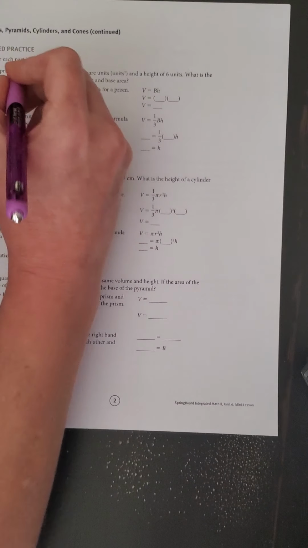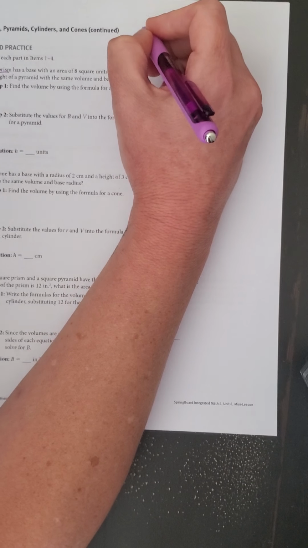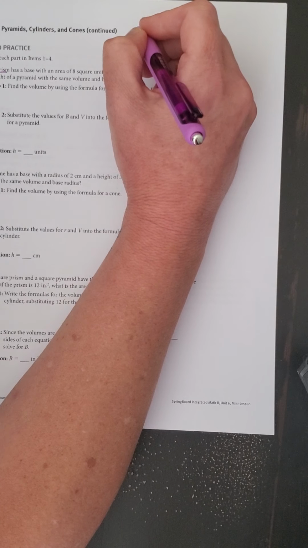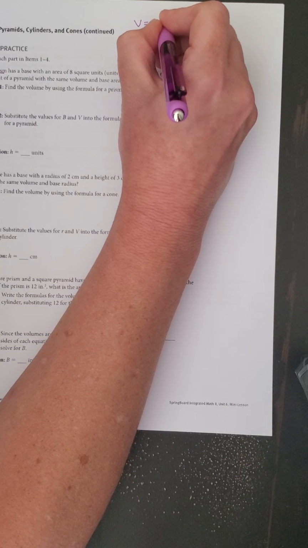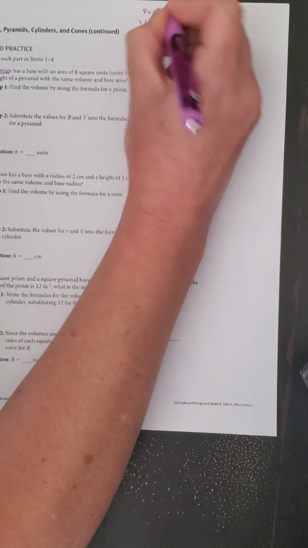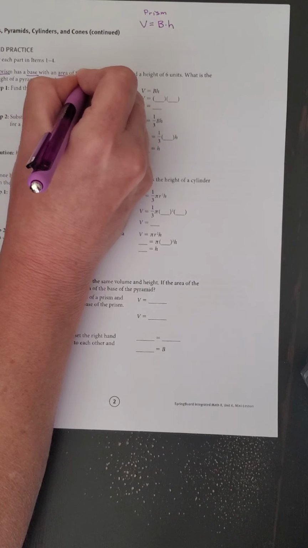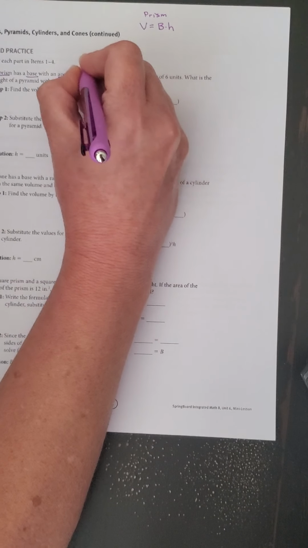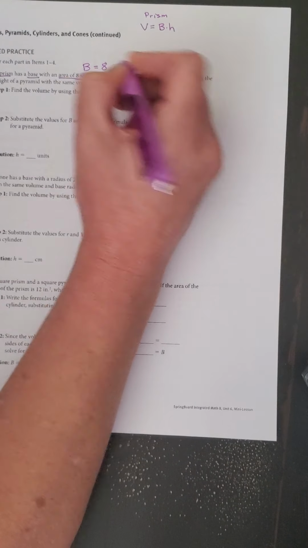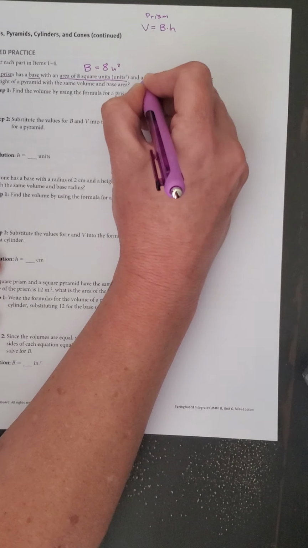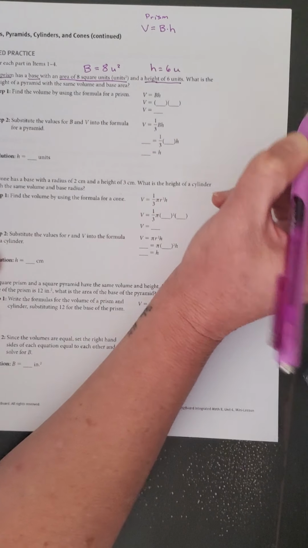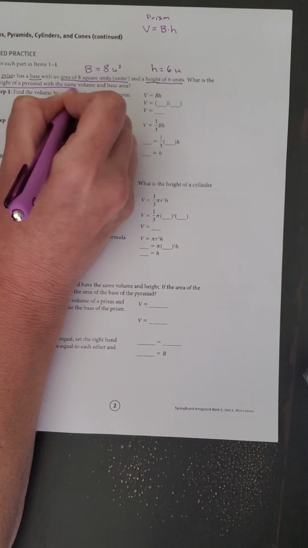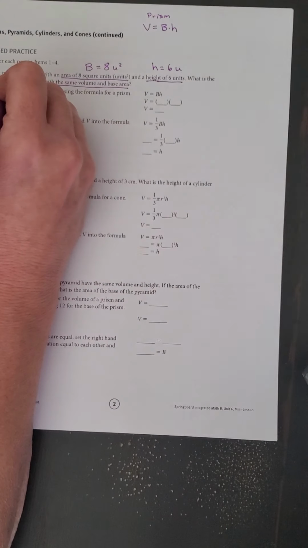All right, number 1, it says a prism. So let's go ahead and make sure you have your formulas right in front of you. So a prism, which is going to be the volume equals the base times the height, has a base with an area of 8 square units. Okay, so that means that B equals 8 units squared. The height of 6 units, so H is 6 units. What is the height of a pyramid with the same volume and base area? So we're looking for the height of a pyramid.